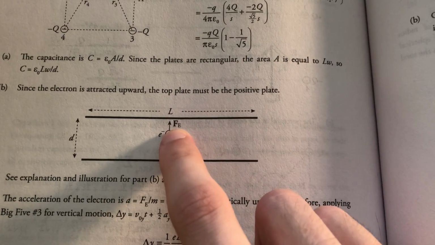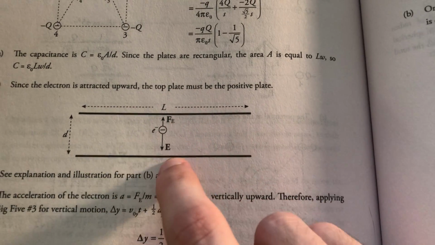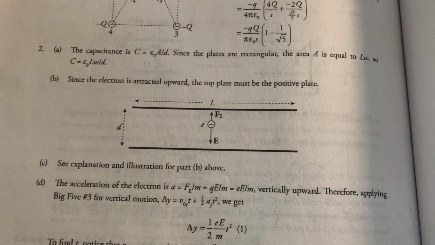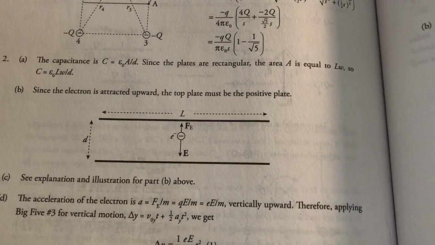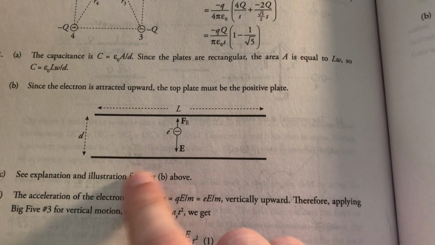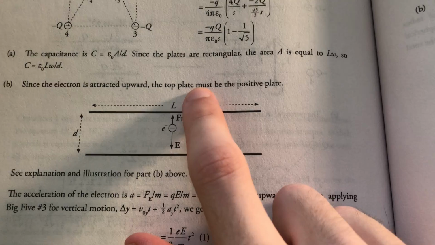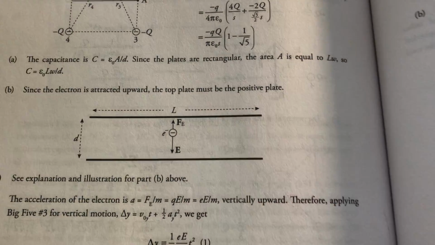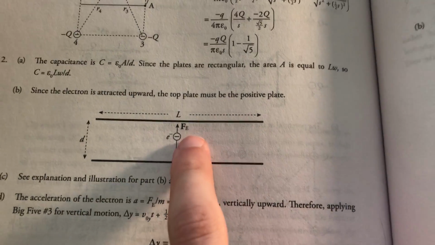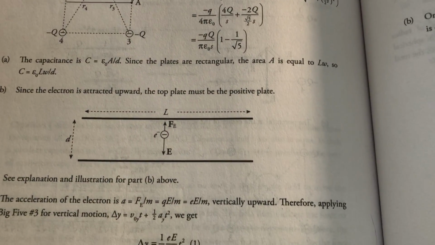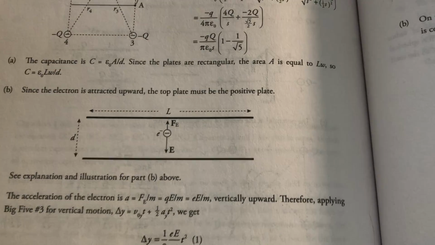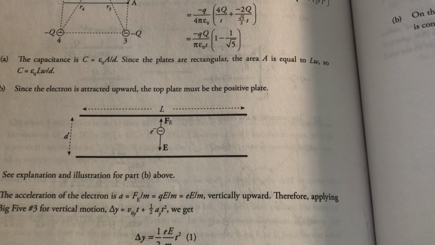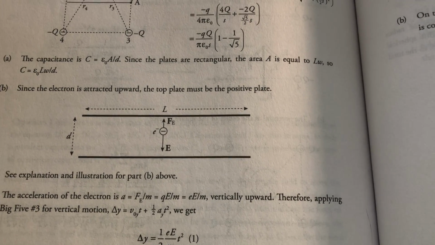So there's our electron halfway at 1/2 L, and the electric field vector is pointing down. For C, they said explanation and illustration, because it is attracted upwards. The positive plate is up here, so the force that's attracting it upwards is pulling upwards. So the force on this electron causing it to take that path is a force Fe directed upwards.